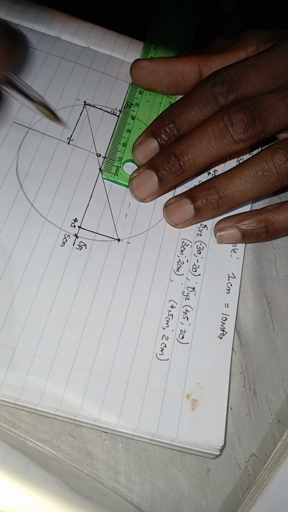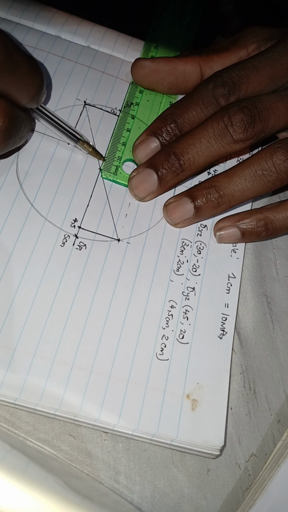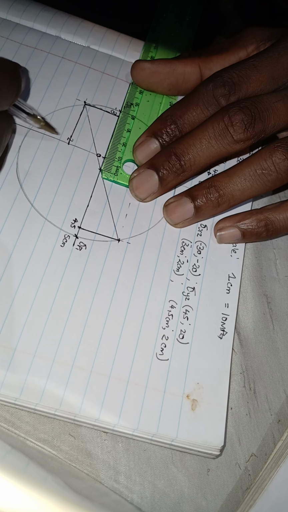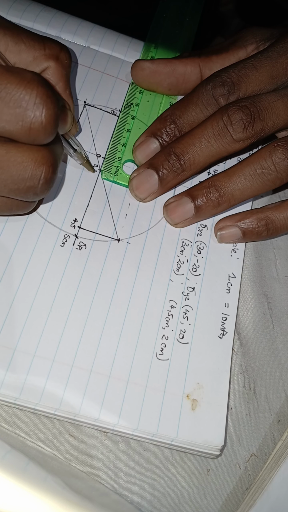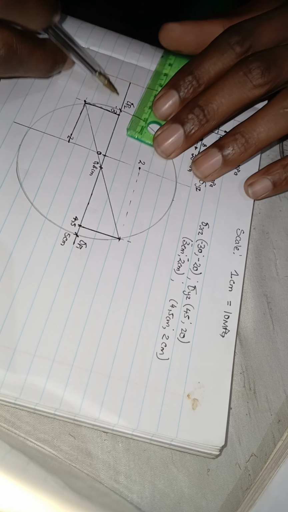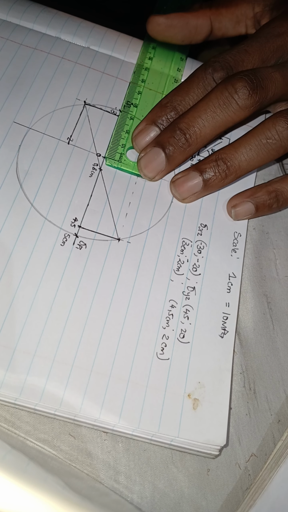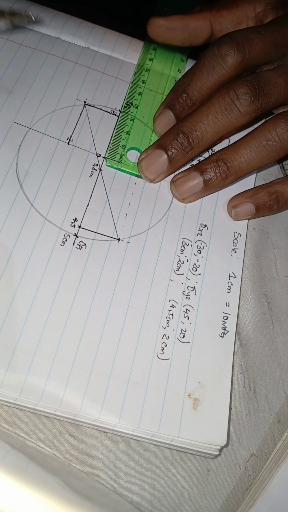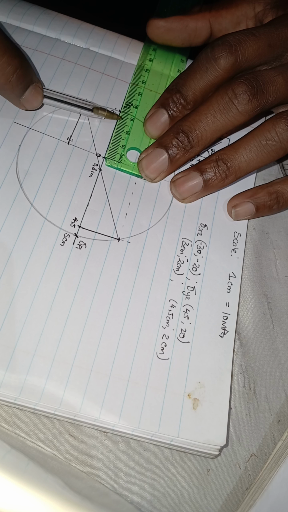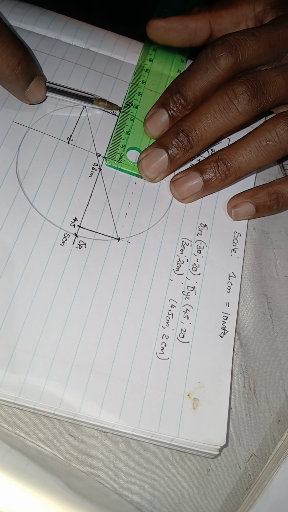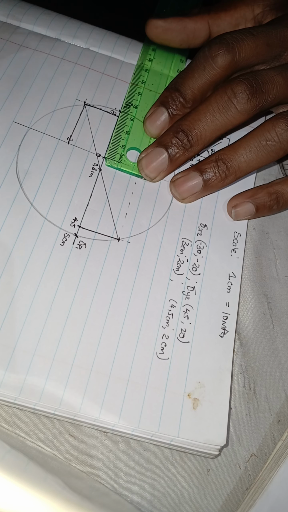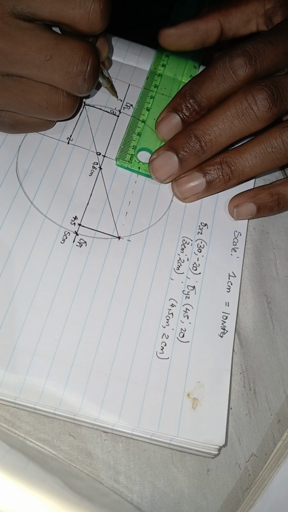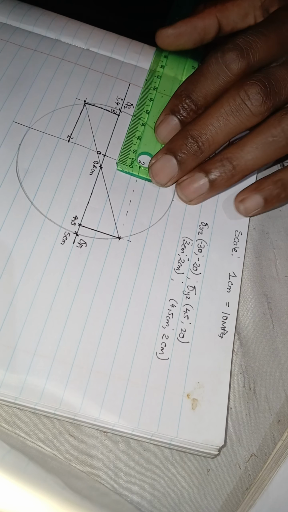It's going to be something like this: 0, 0.5, 1, 2, 3, 0.8. So this is 0.8 centimeter. And then for this one, we have about 3.3, 3.34, almost 3.4. I'm going to say 3.4 this side.